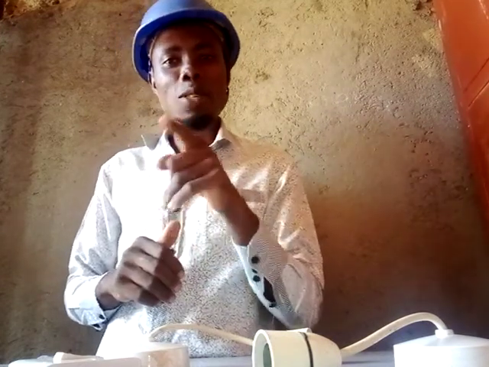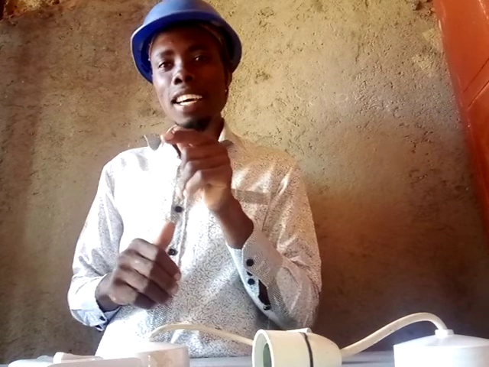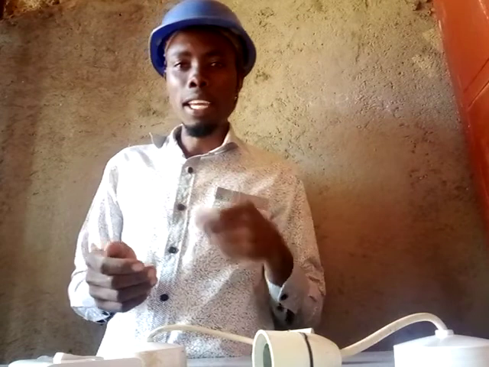Parallel circuit, this is where current divides and only a part of it flows through any branch. So today we are going to connect a parallel circuit.